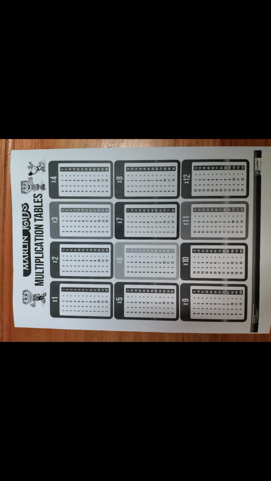Now, having introduced the operation signs for doing division, and having given them the times table for doing division, I will also introduce them to the box method.